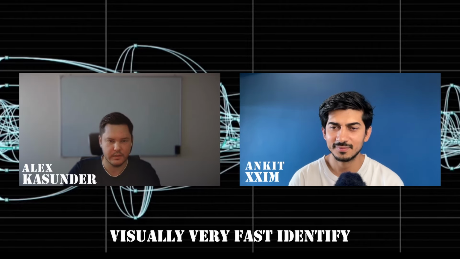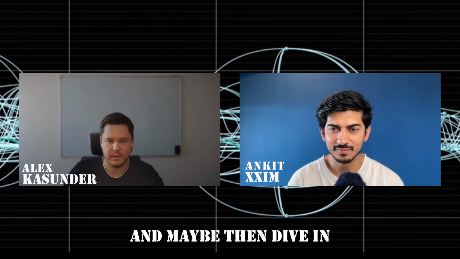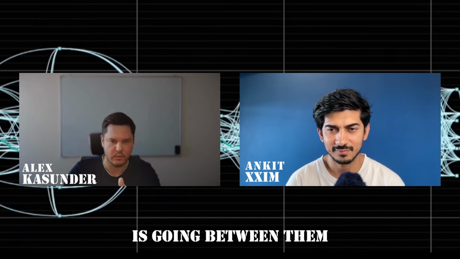People can visually very fast identify some patterns inside these addresses, and maybe then dive into the transaction list and what is going on, like how the money flow is going between them.